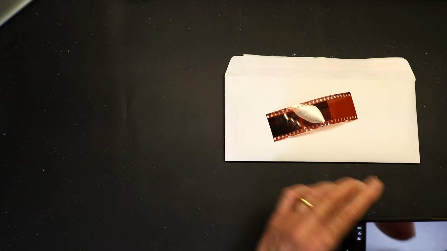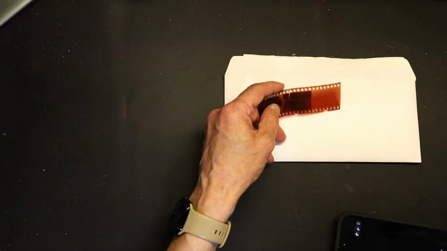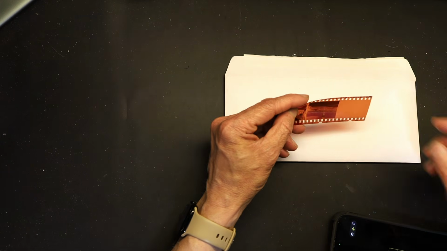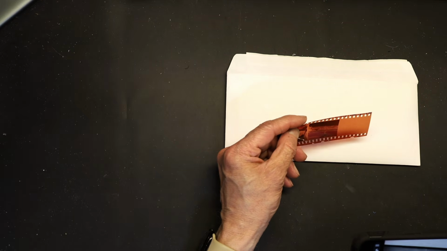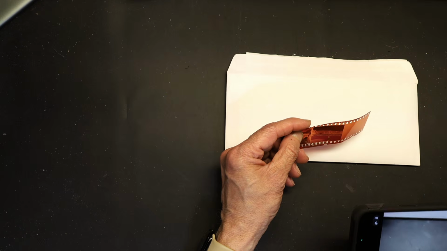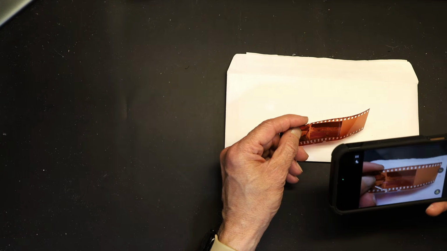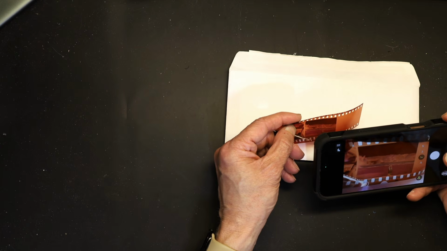What you need to do is first take a picture of the negative with a very bright white background. You can use a cloudy sky, but a white paper is actually better than the sky, because there are formations of clouds in the sky which might interfere with the image. So I'm taking a picture of this.